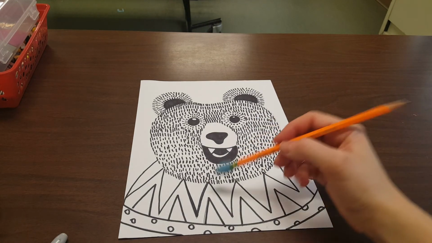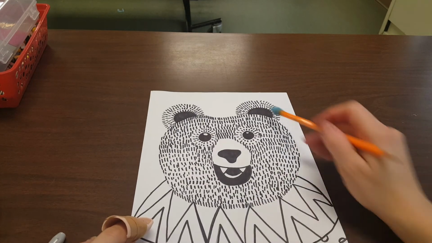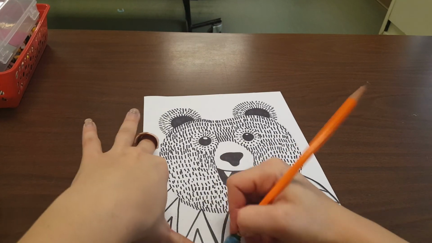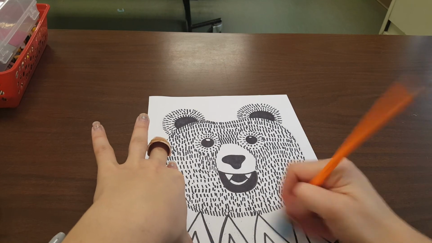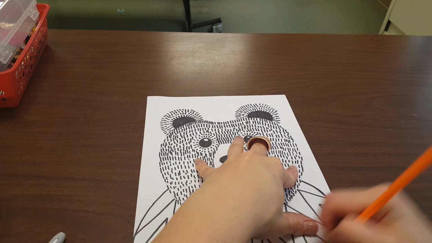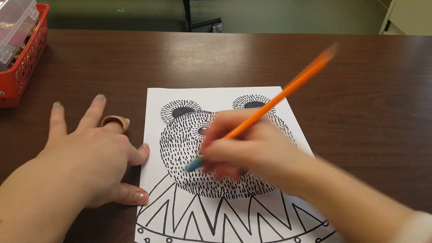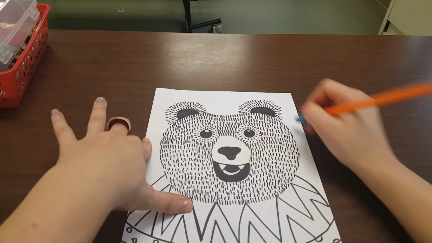Once my animal has been completely outlined in Sharpie and the line pattern has been added, I'm going to want to go back in with an eraser and erase any pencil lines, because our next step is adding color just to the sweater or the accessories that we have our animal wearing, and we don't want any pencil lines showing for that. So any pencil lines that are still visible, make sure you go through and erase.